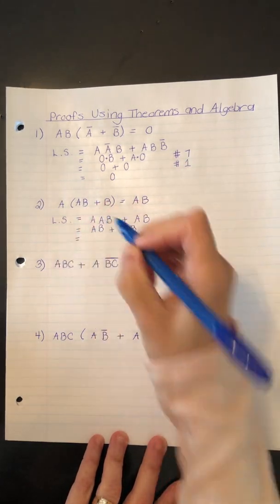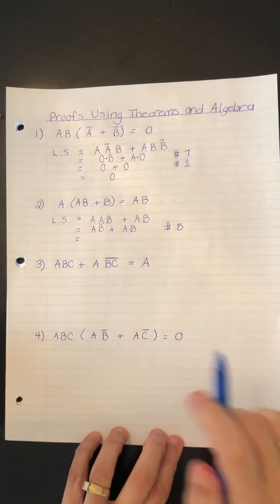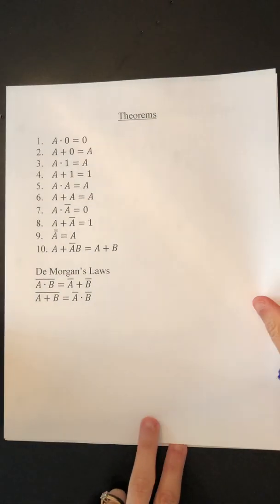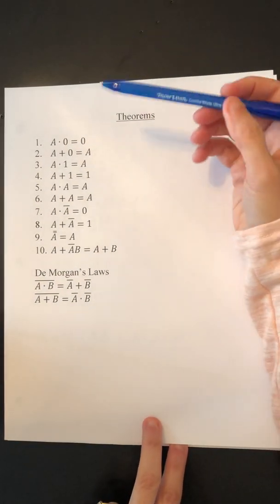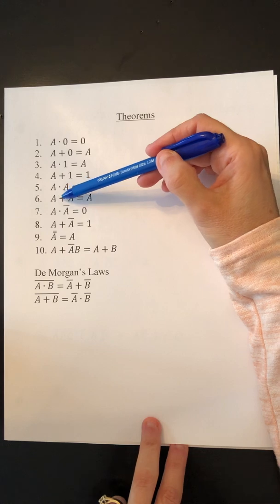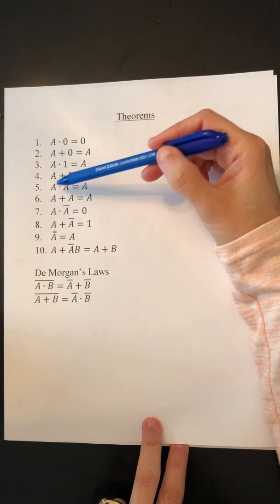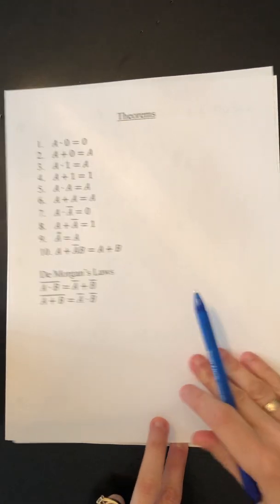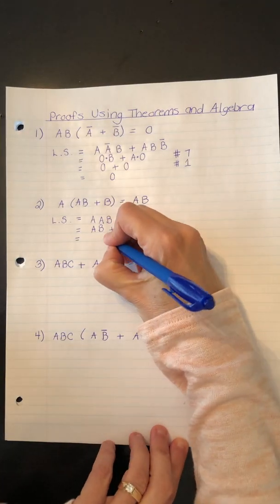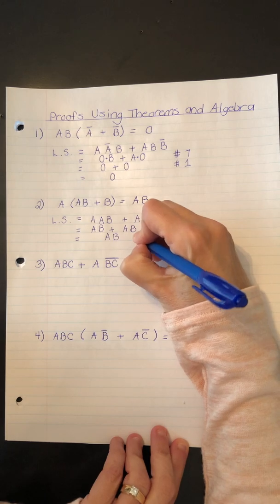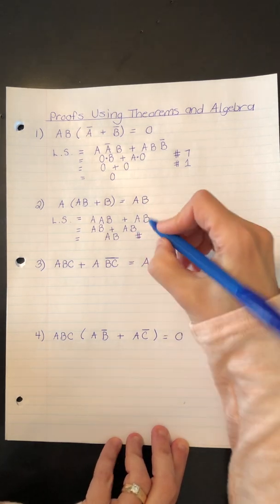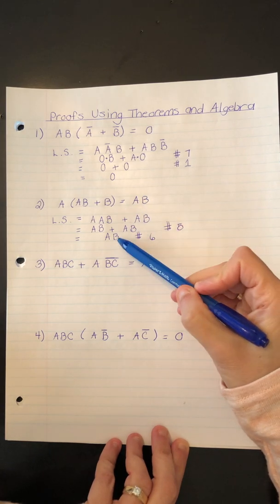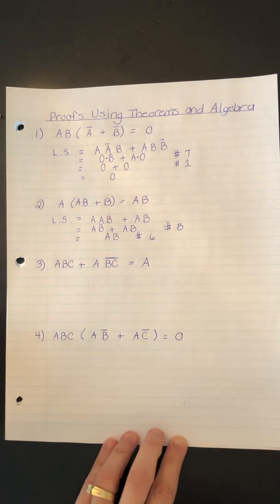And now what? We have AB plus AB. So we're adding two things that are identical. Where does that happen? That's Rule 6. If A plus A is A, then AB plus AB is AB. So this is just equal to AB. And again, that was rule number 6. And we're happy now because we have a match to the right-hand side expression.